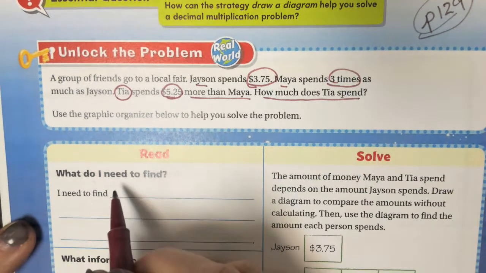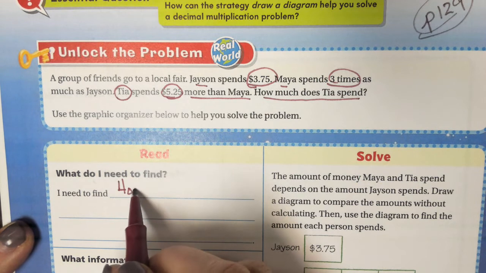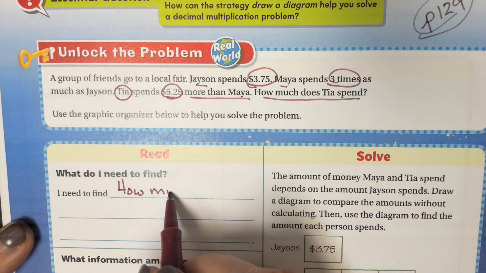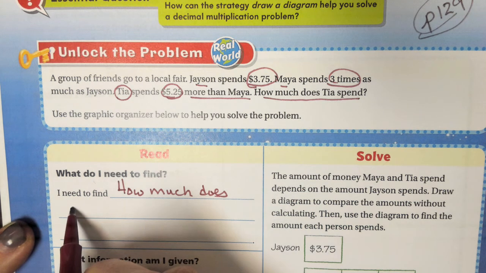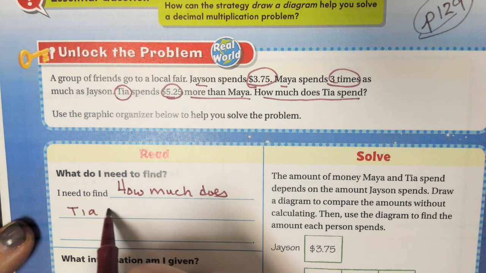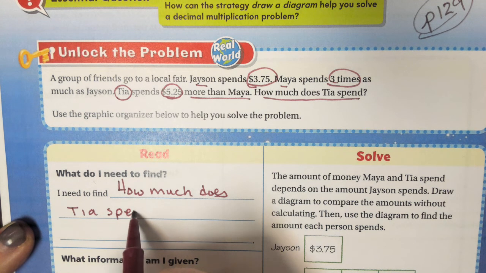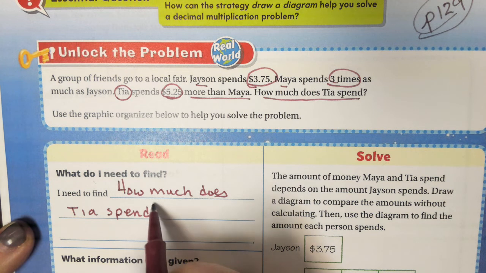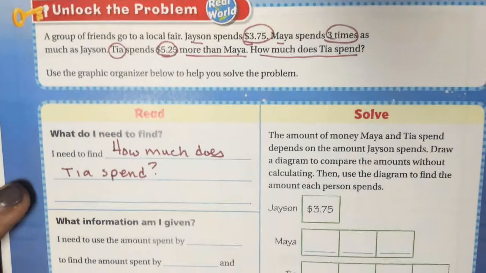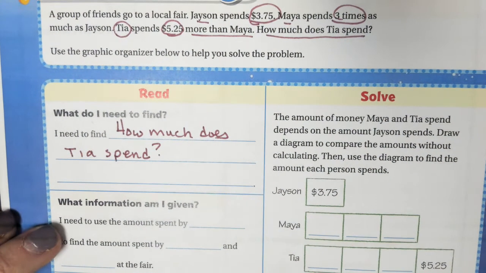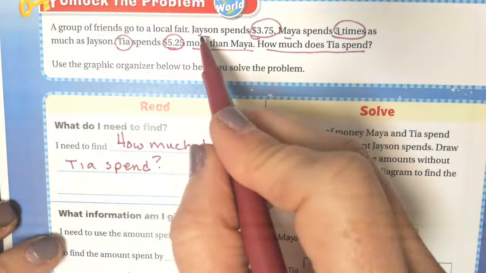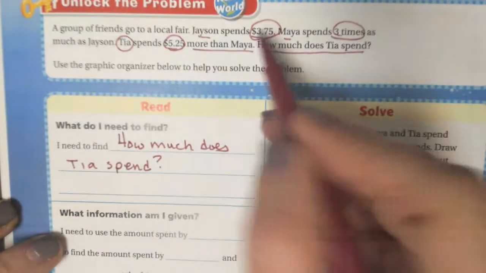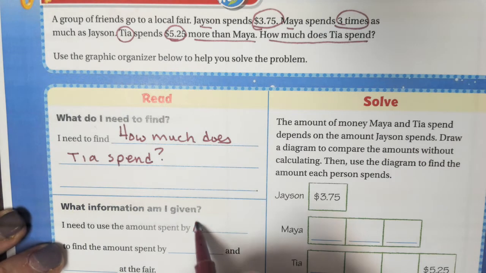Okay, so I'm going to write that down here. How much does Tia spend? Okay. What information am I given? I need to use the amount spent by who? Tia. How about Jason? Jason.